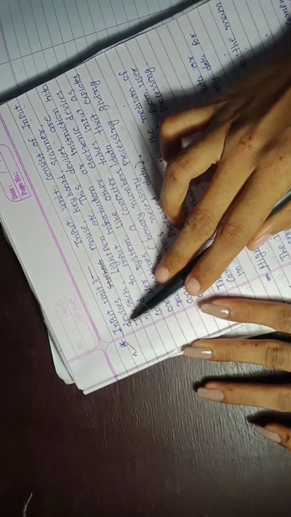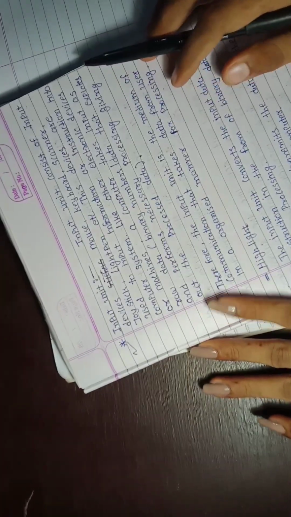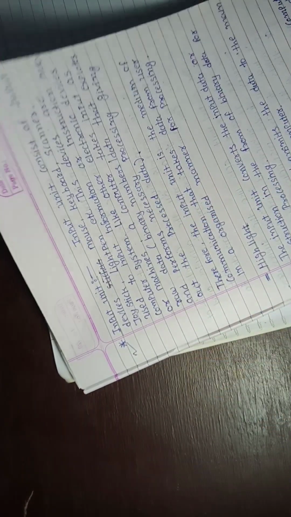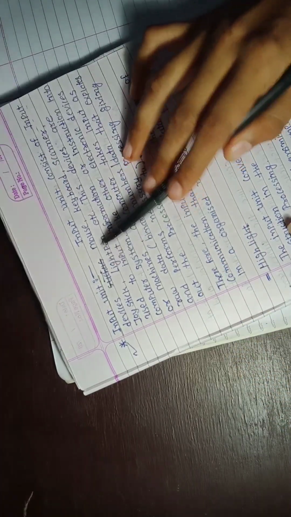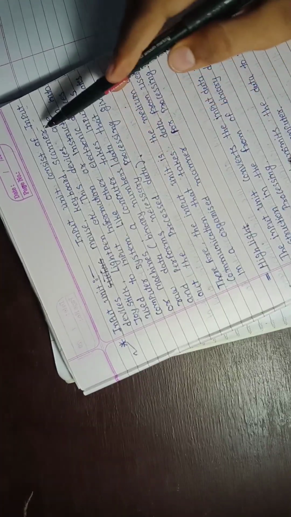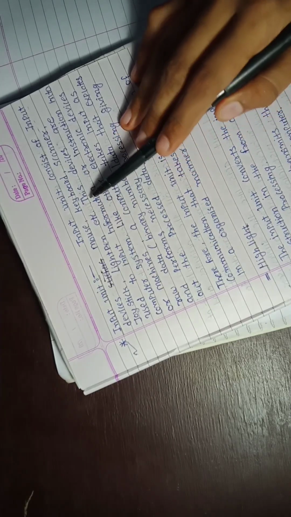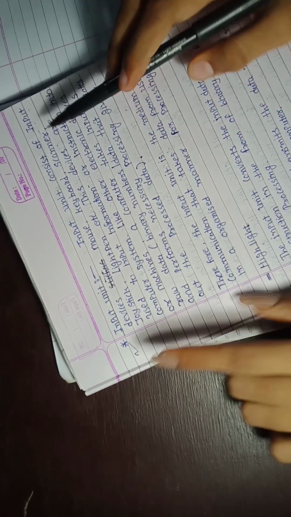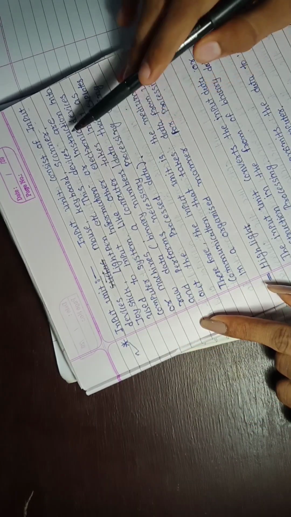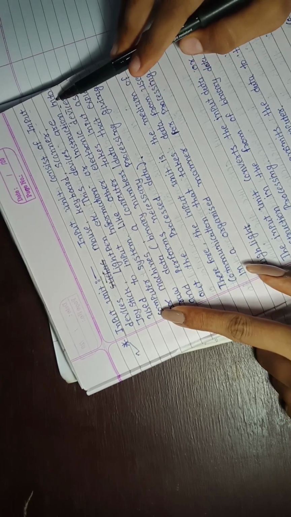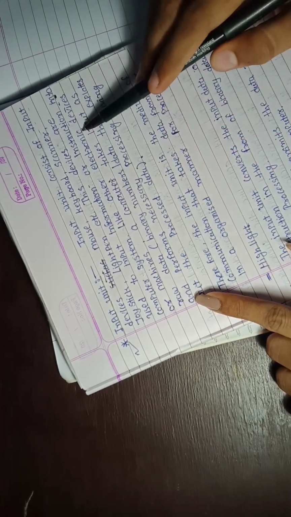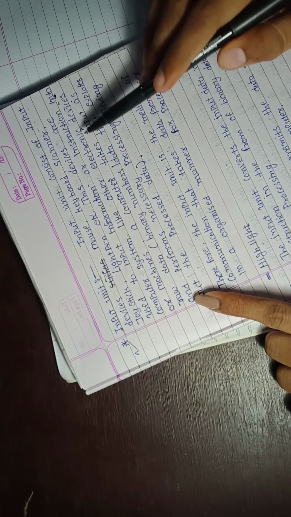सो फर्स्ट आता है इनपुट यूनिट। तो इनपुट यूनिट कंसिस्ट ऑफ इनपुट डिवाइसेस, mouse, keyboard, scanner, joystick, light pen, etc. These devices are used to input information or instruction into computer system like other electronic devices or machines.